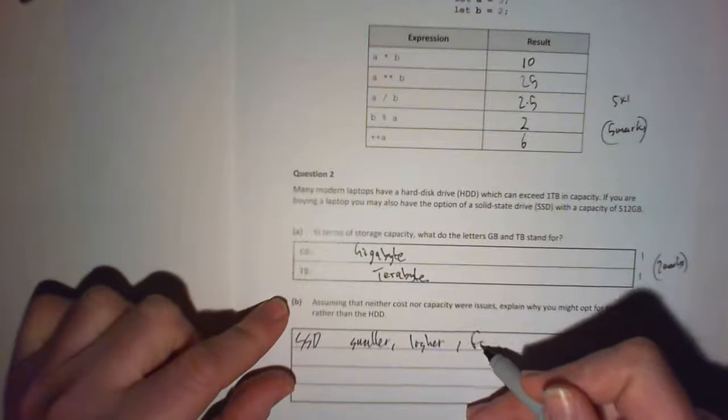Okay, now, assuming that neither cost nor capacity were issues, explain why you might opt for the SSD instead of the HDD. Okay, let's go with a couple of options. So see a bit of room. If there's room, you write into that room. You just don't write one line and happy days. Right, well, SSD: smaller, lighter, faster, and quieter.